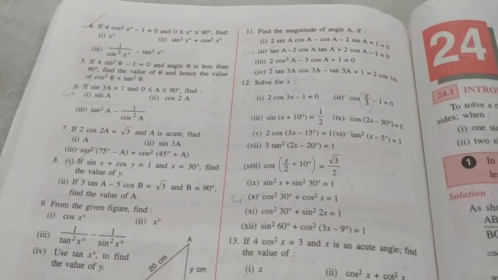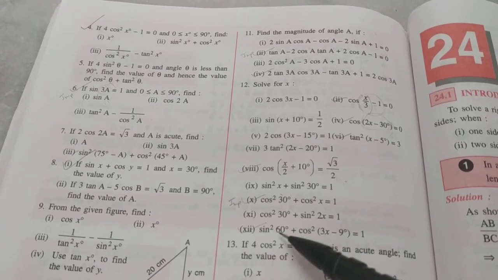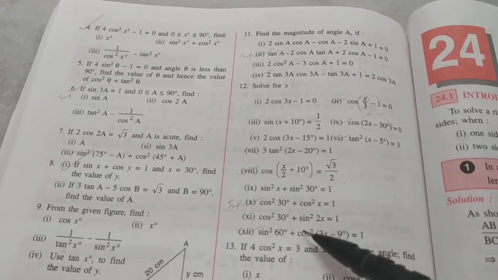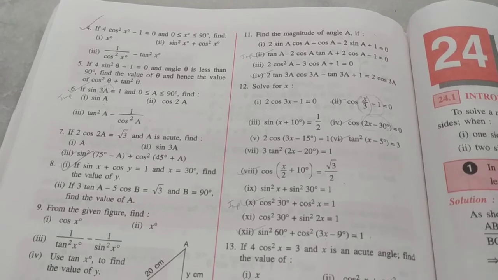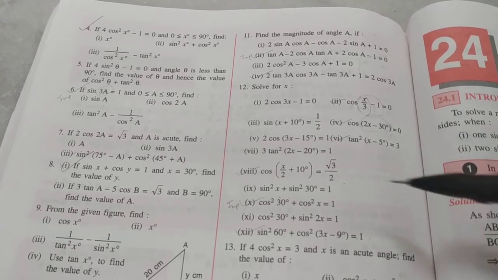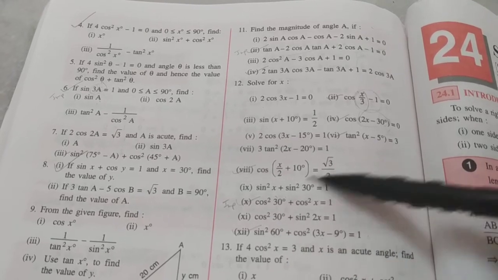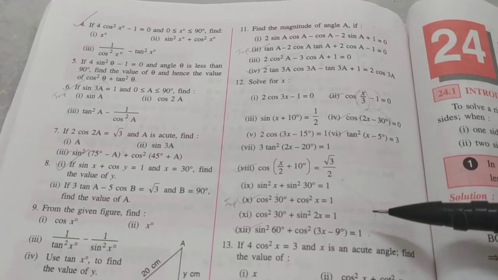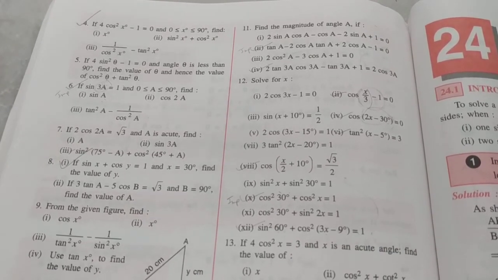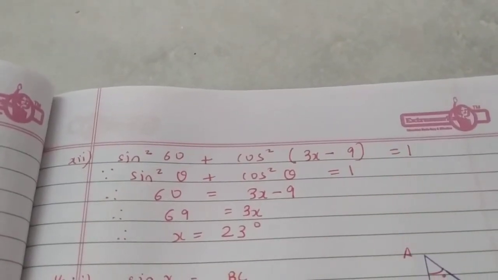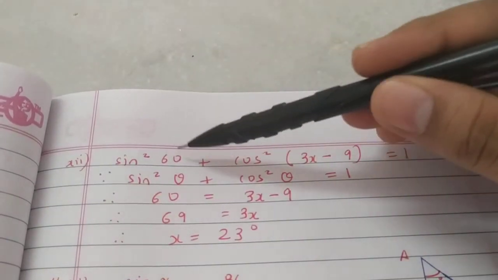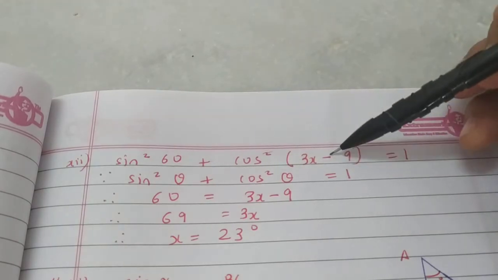Now, Roman number 12: sine square 60 plus cos square 3x minus 9 is equal to 1. So here we can substitute the value of sine 60 first and square it, shift it, comparing and all. But I'm going to use a different approach here. I know that sine square theta plus cos square theta is equal to 1. It's an identity.